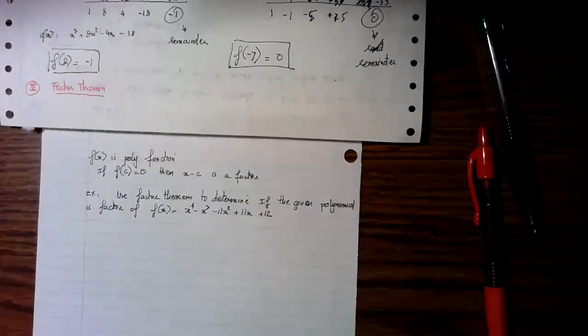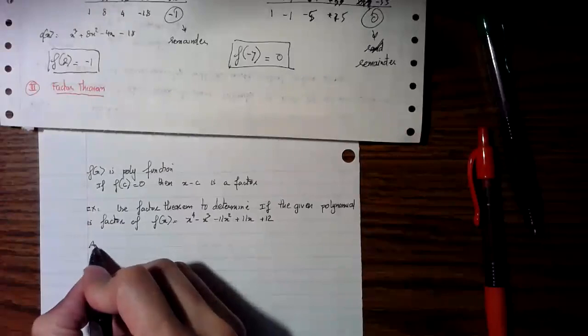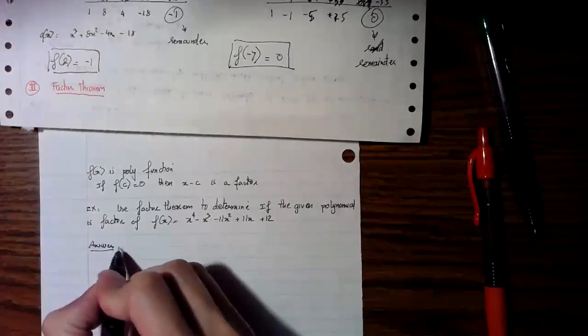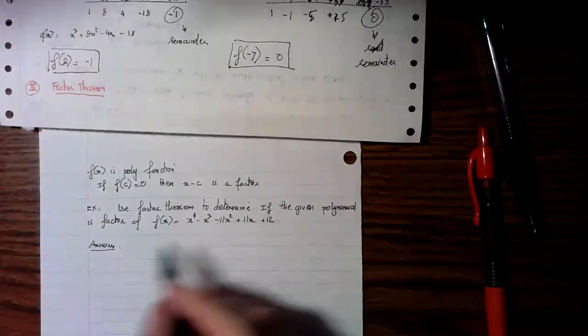All right. So how are we going to do that? Oh, I'm sorry. Use the factor theorem to determine the given. I have given you the polynomials.